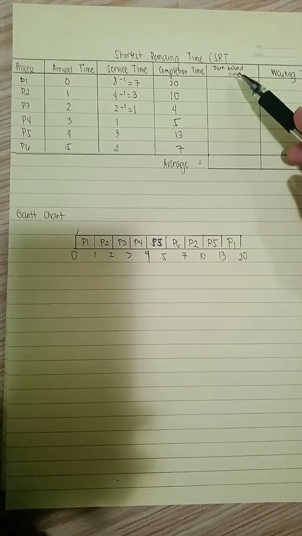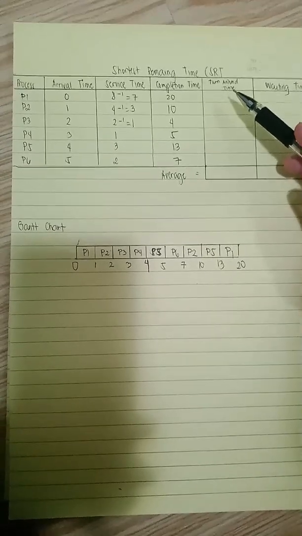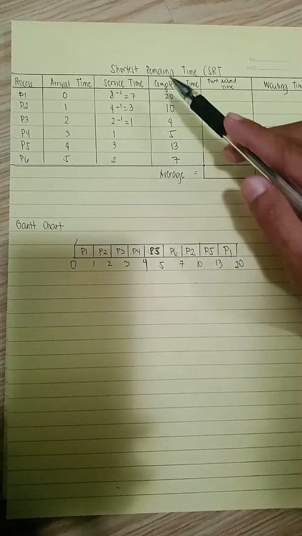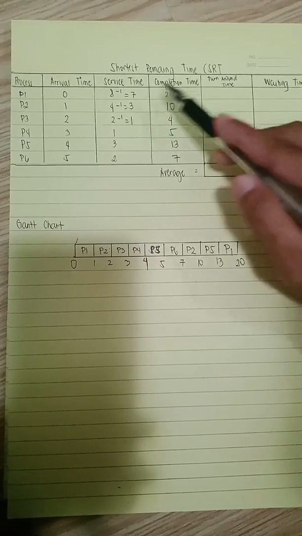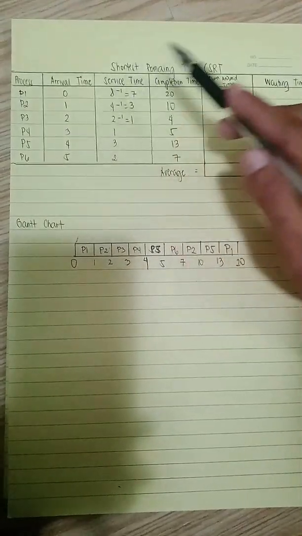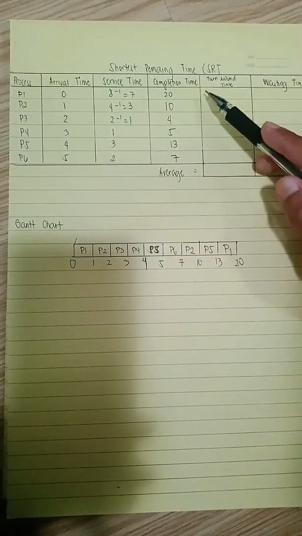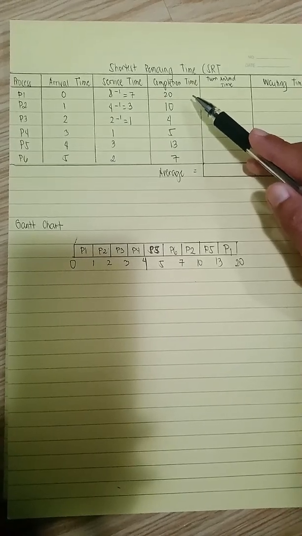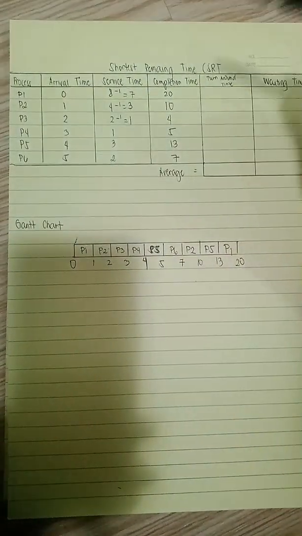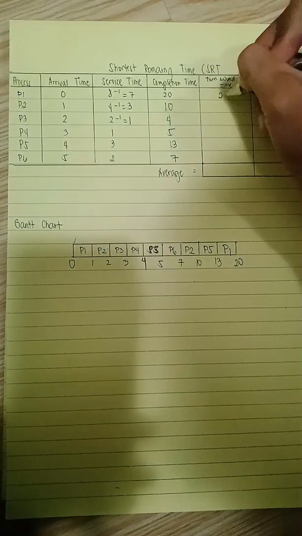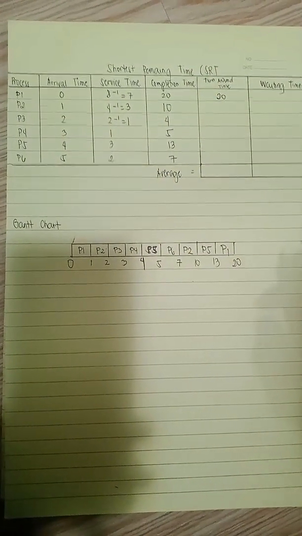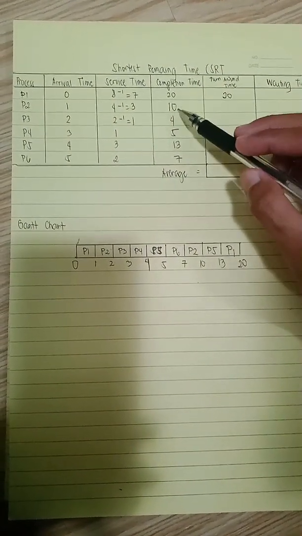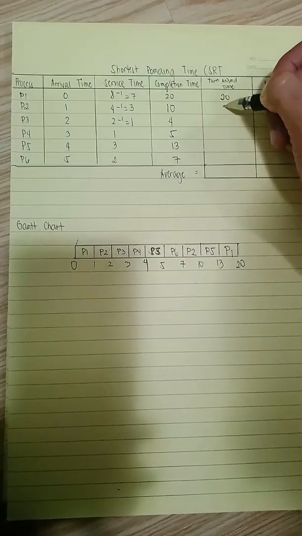For the turnaround time, we just need to subtract the arrival time from the completion time. For P1, 20 minus 0 is 20. For P2, 10 minus 1 is 9.